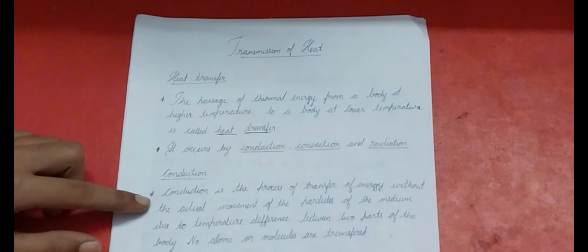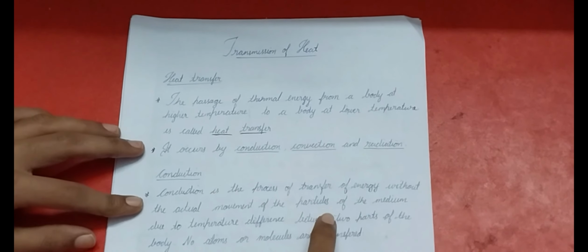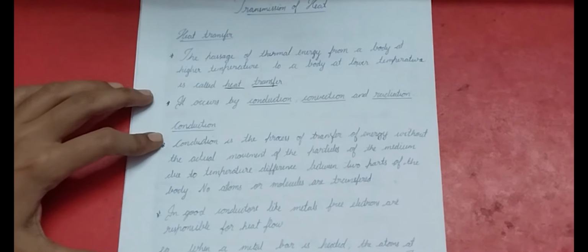Conduction is the process of transfer of energy without the actual movement of the particles of the medium due to temperature difference between two parts of the body. No atoms or molecules are transferred. Conduction is a slow process.